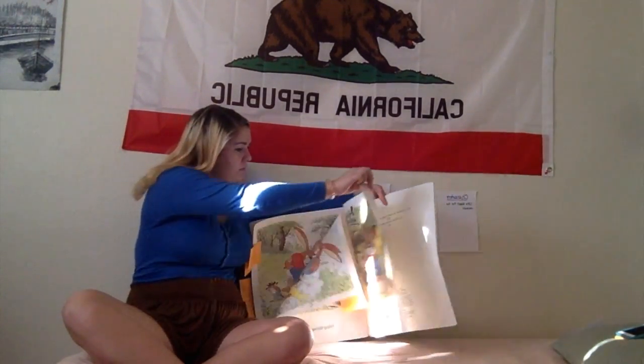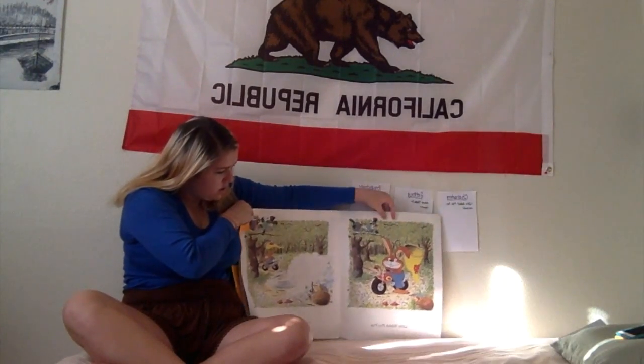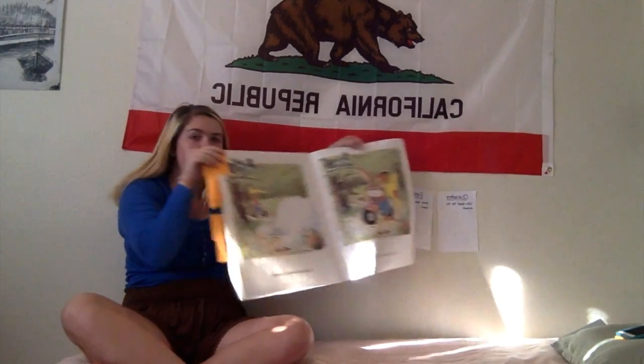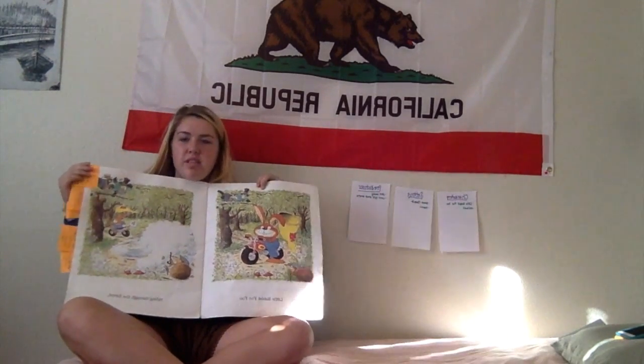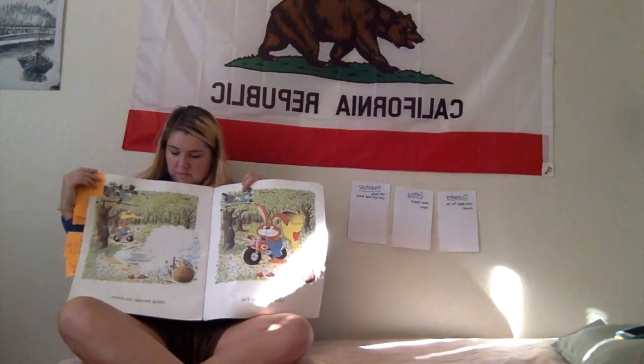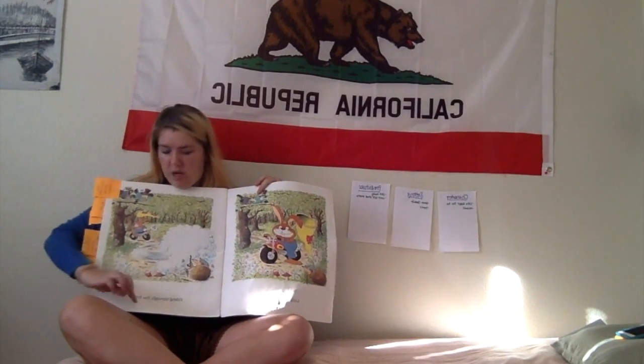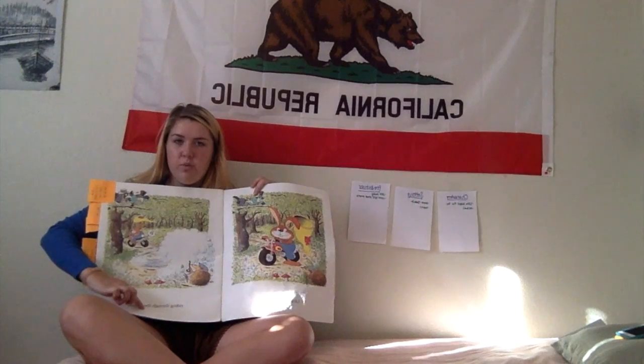Little Rabbit Foo-Foo. Little Rabbit Foo-Foo riding through the forest. Do you guys see any sight words on this page? I see one. It's over here somewhere. Yeah, the word the. We know that word, don't we?